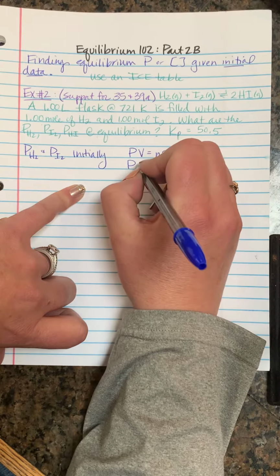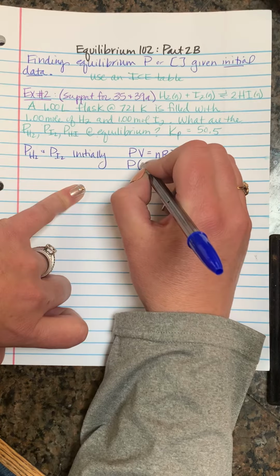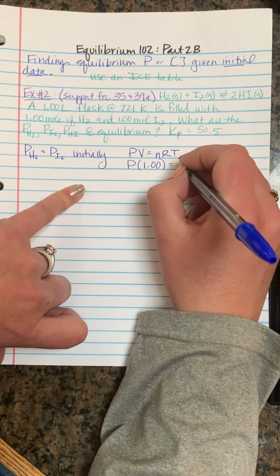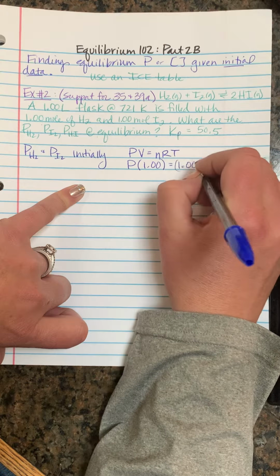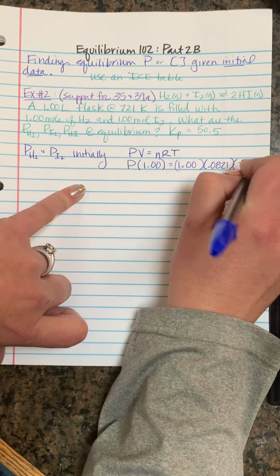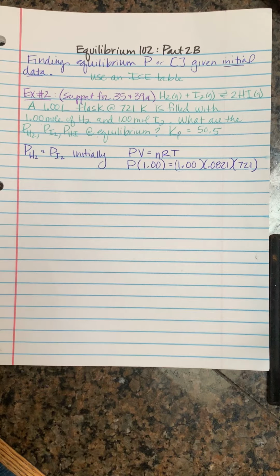The pressure that we're solving for is both the H2 and the I2, our volume is 1 liter, moles is 1, R is 0.0821, and temperature is 721 Kelvin. So this is a pretty easy little baby algebra problem here.